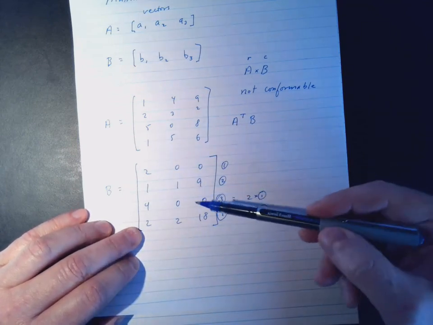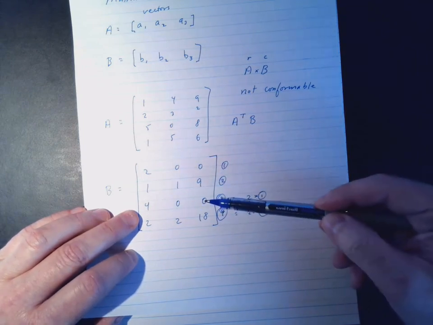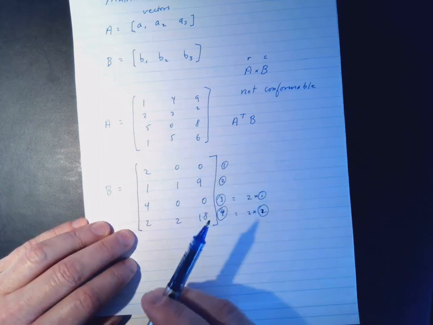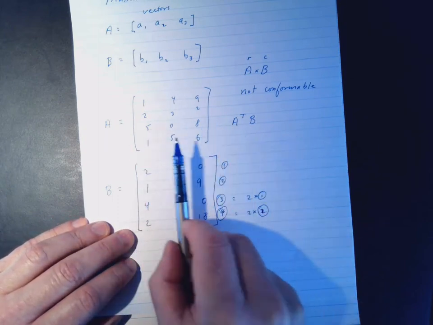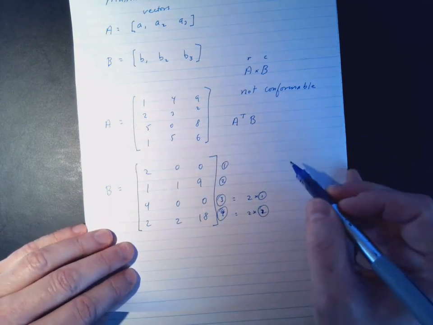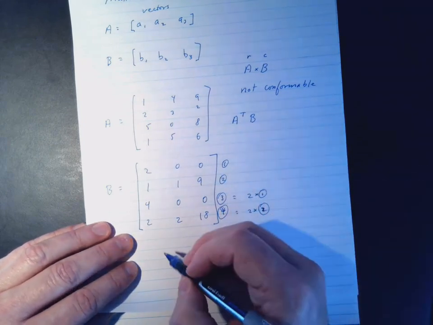When one of these rows is a scalar multiple of another row, and the same if it was a column, so if one of the columns was a scalar multiple of another column, then we would say the matrix is not full rank.